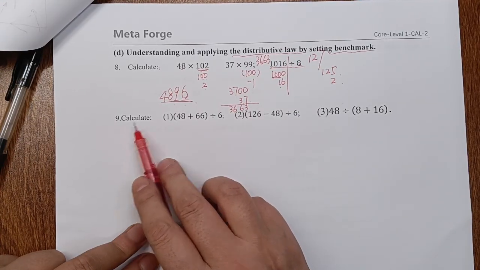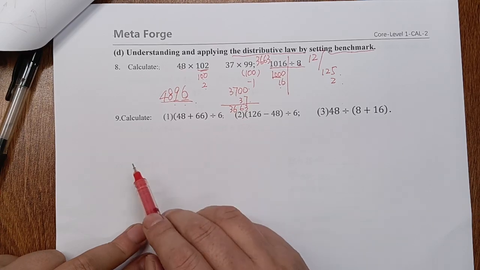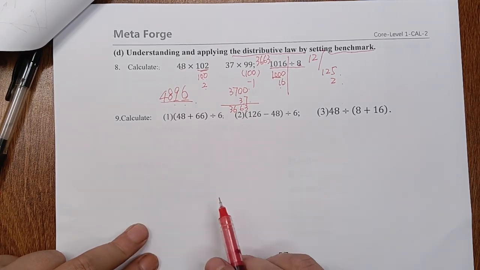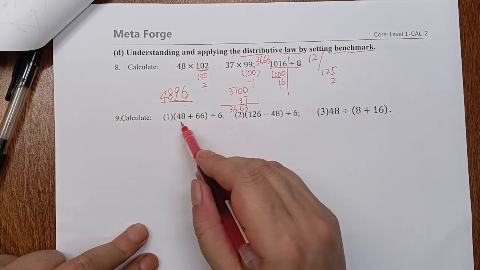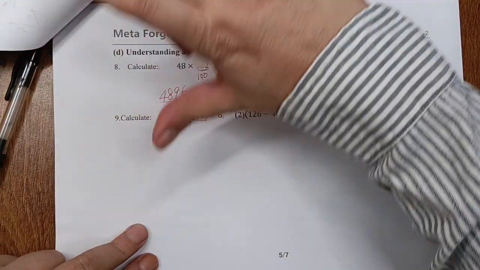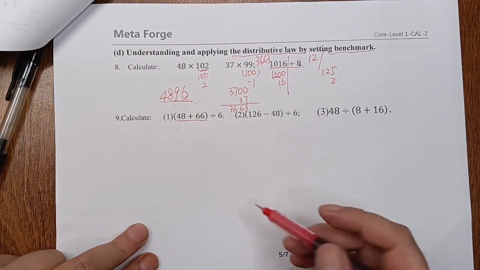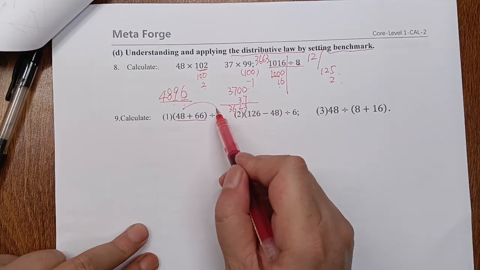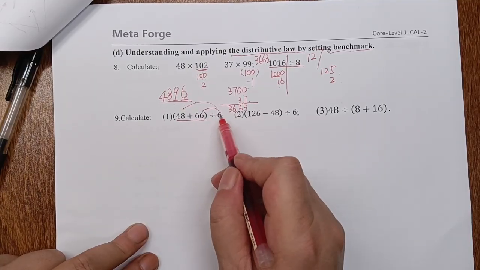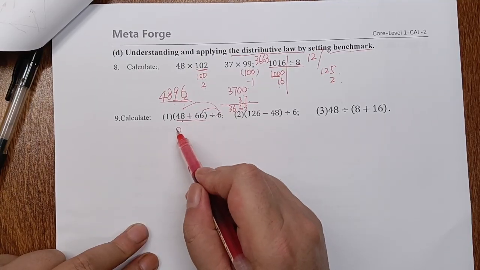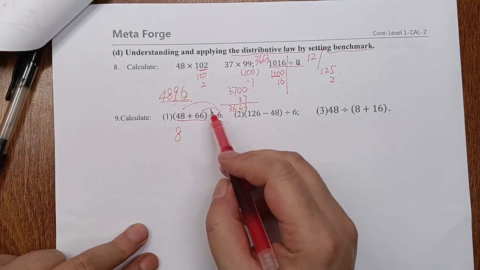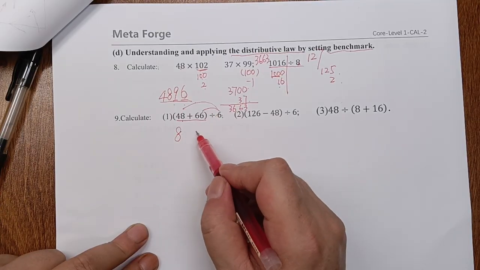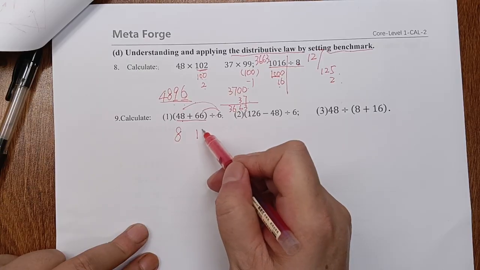Example number 9. Don't do it first as the problem directs you. No. The number scale is large, it's too large. By the distributive law, do this division, the result is A. This division, the result is 11.